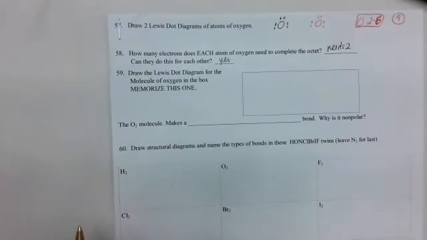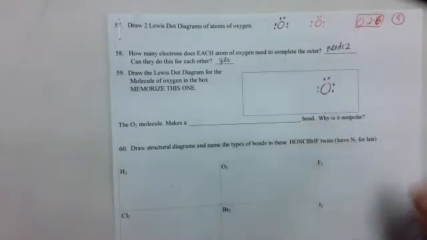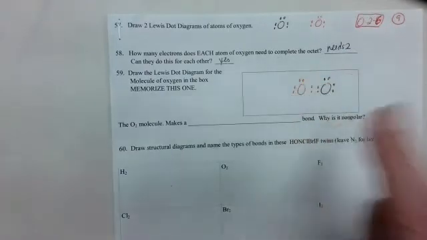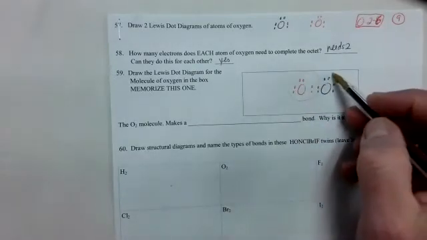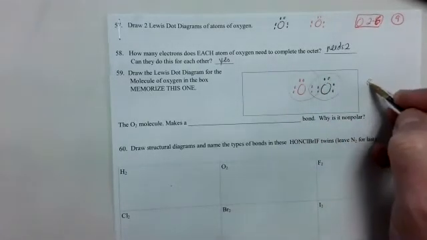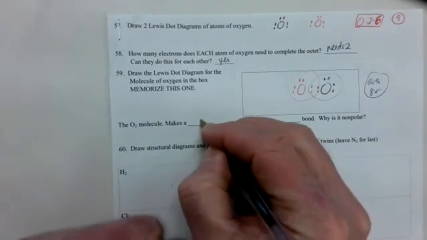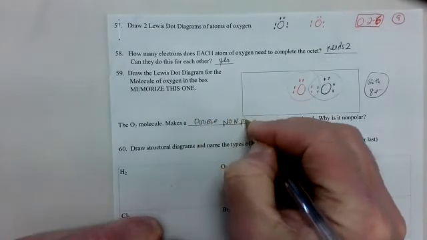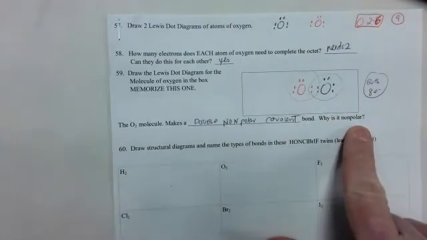You're going to memorize this because it's really important. Here is oxygen with 6 dots, and then here is oxygen with 6 dots. This red atom is going to borrow 2 electrons, and this black atom is going to borrow 2 electrons. So both end up with 8 electrons by sharing. To do this, we say that oxygen makes a double non-polar covalent bond.